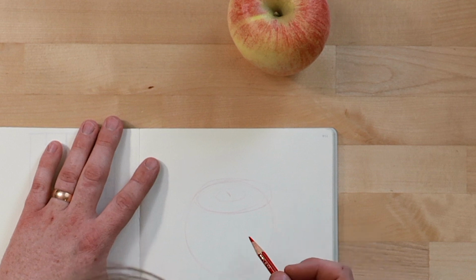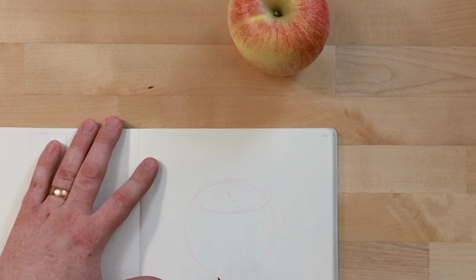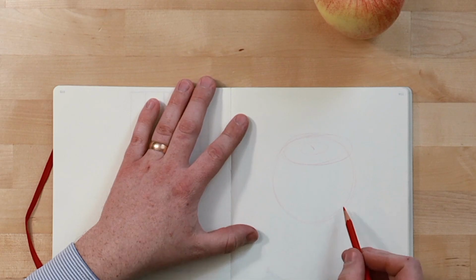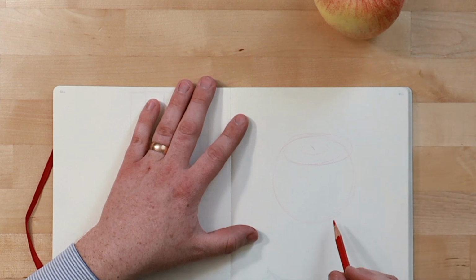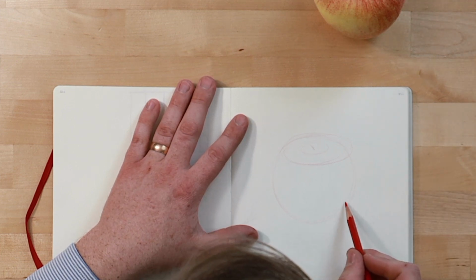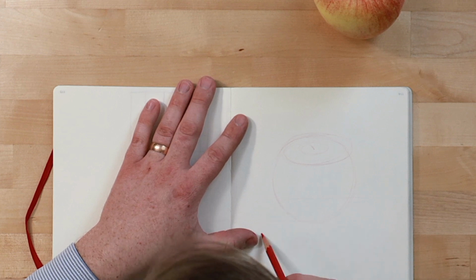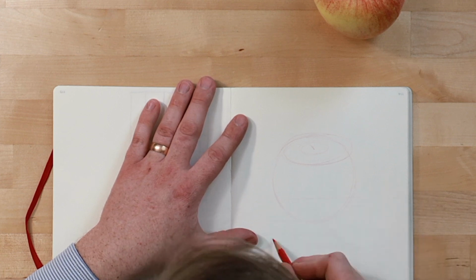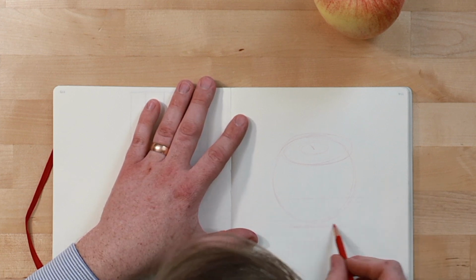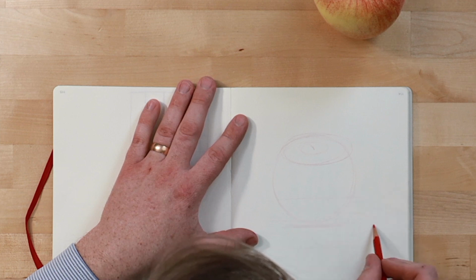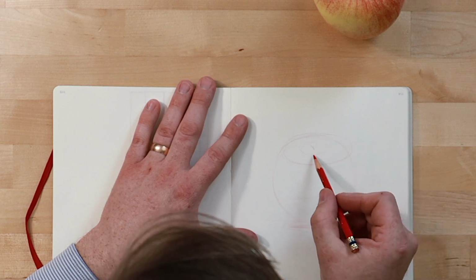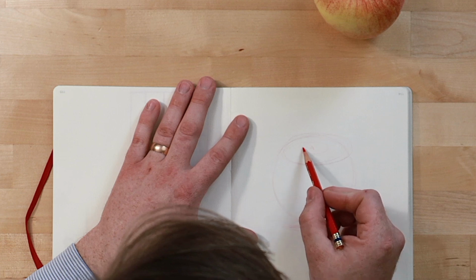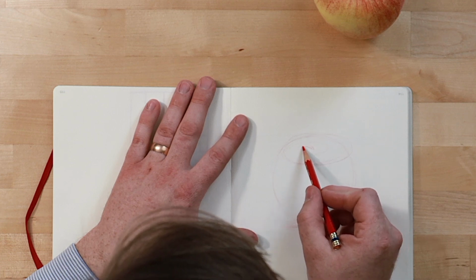And now I'm going to start to just bring out the form a bit more. I'm going to find the ground plane, maybe just sketch in a bit of a grid, just something for the ground. You could even sketch something here, a bit of a shadow, which is going to be an ellipse. And now I'm going to start modeling. I chose Fiji apples for this.